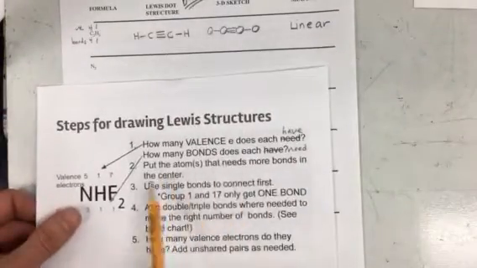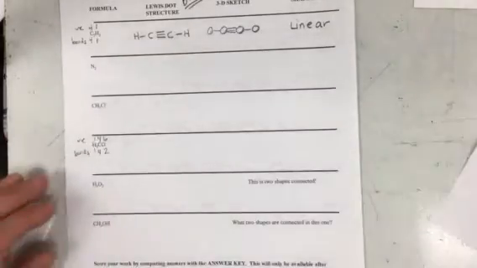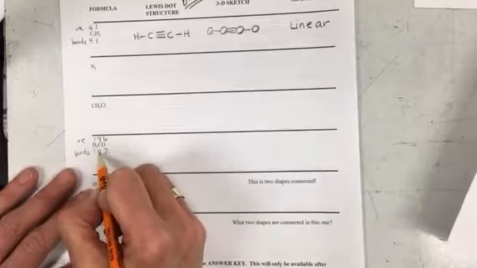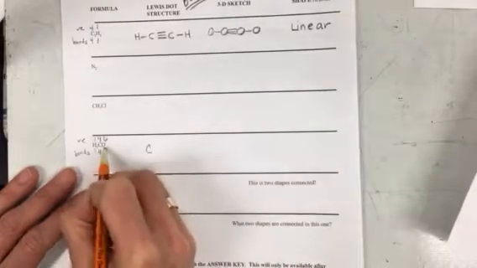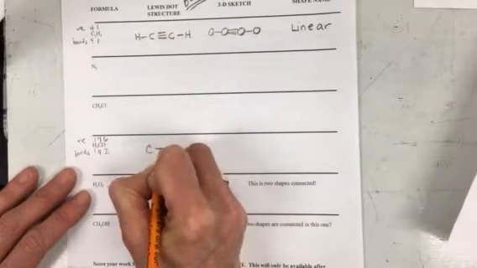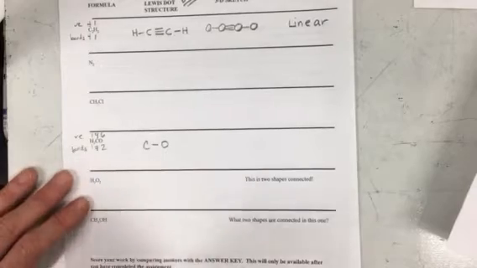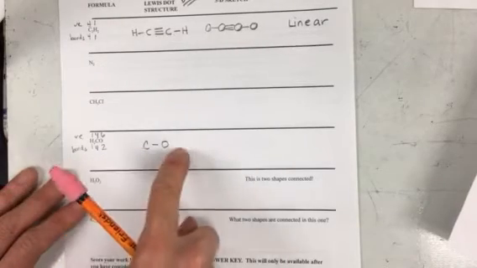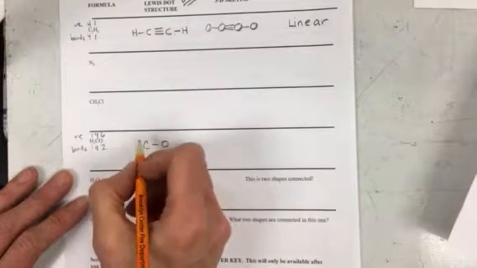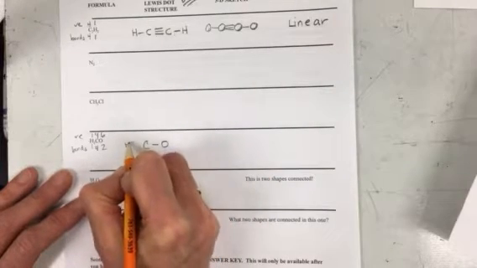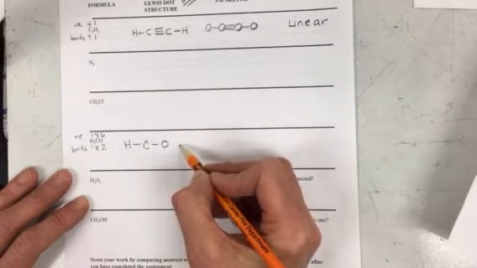Put the atom that needs more bonds in the center and use single bonds to connect first. So the one that needs the most bonds here is a carbon. And then I know the O also needs 2 bonds. So I have to think about now the H's. You might think, let's put an H on each side, but remember carbon needs 4 bonds. So we have to think ahead and think, are we going to be able to give the carbon 4 bonds if I put an H over here?